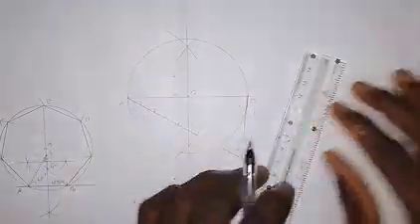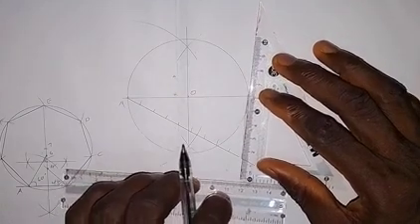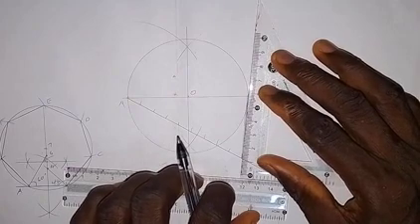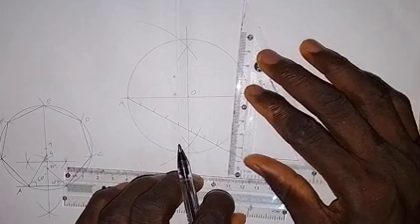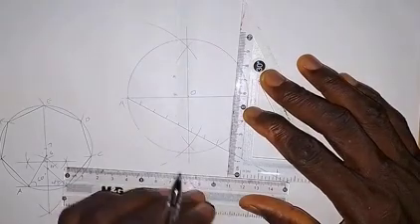Having done this, the next thing we are going to do is set a set square along this line and support it with the ruler. Then you move it to the next point and draw a line that will touch line AB.